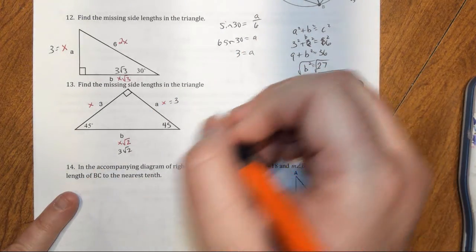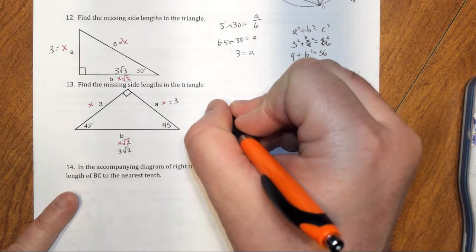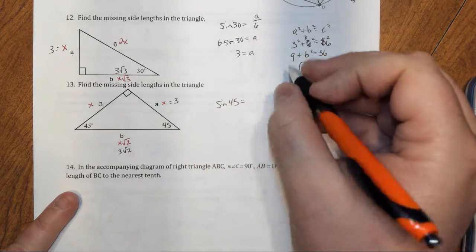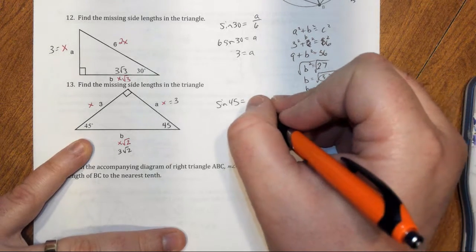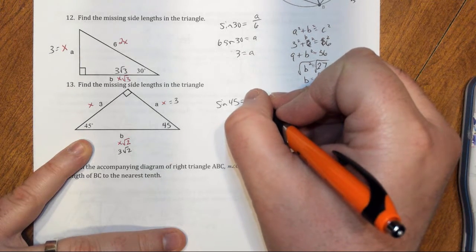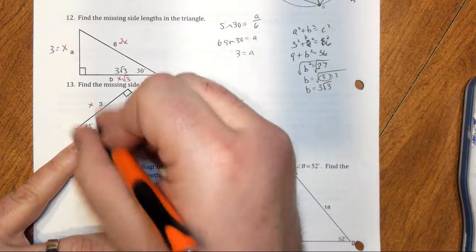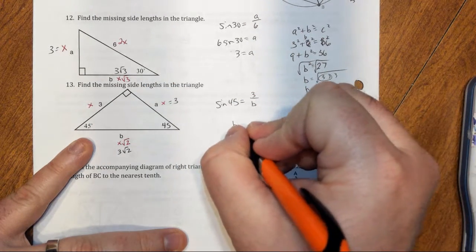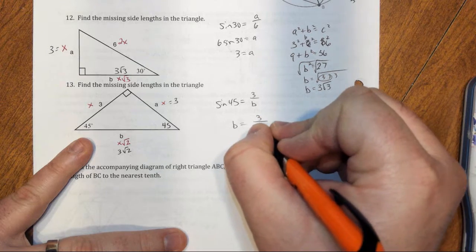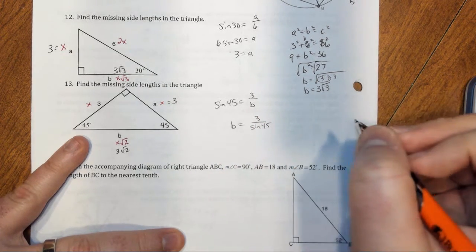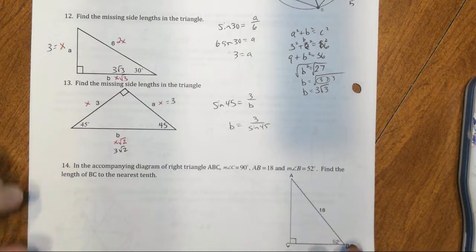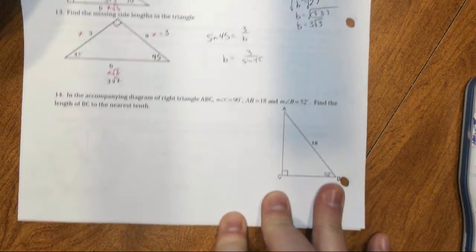And if you forget, we could bust out the sine of 45 is equal to 3 over b. So you can figure out that b is equal to 3 divided by the sine of 45. And then you can do the Pythagorean theorem again. I'm not going to finish that one. We know what the answers are for yourself.